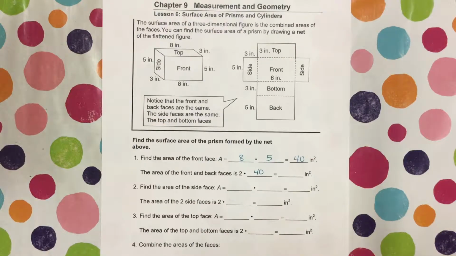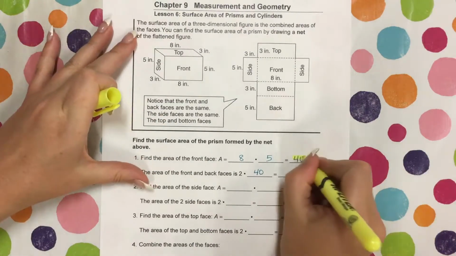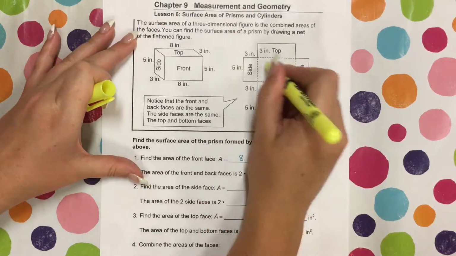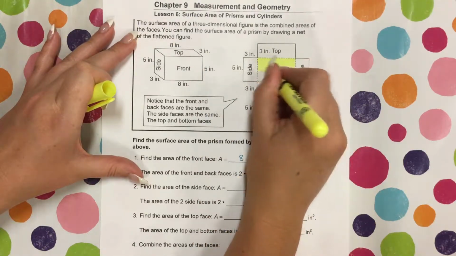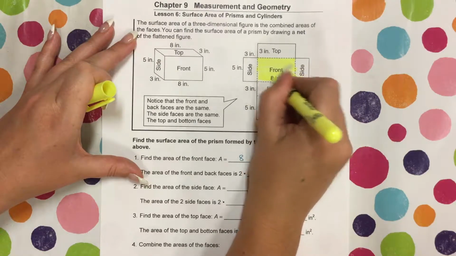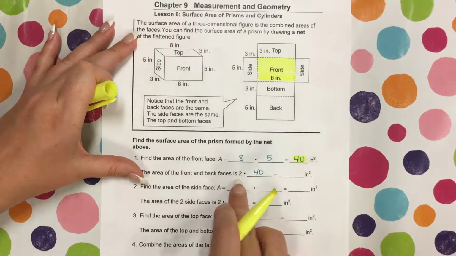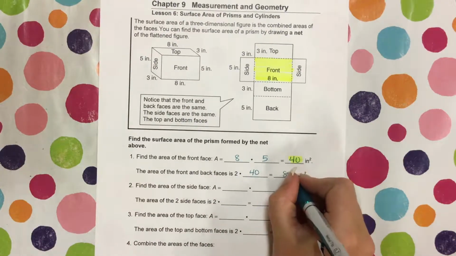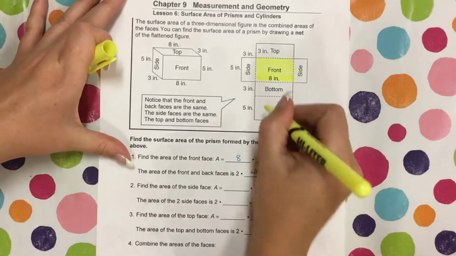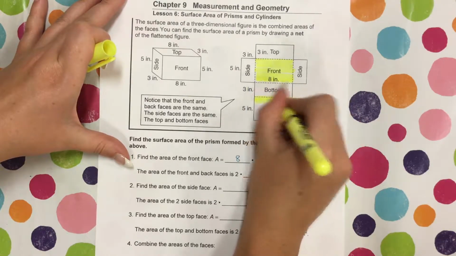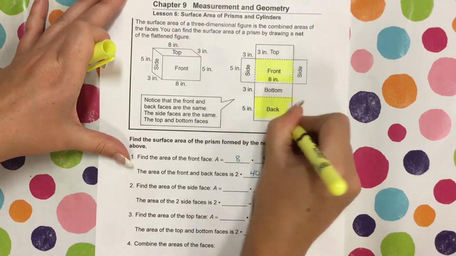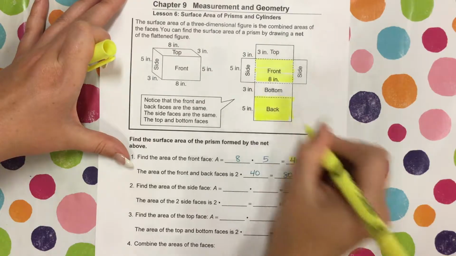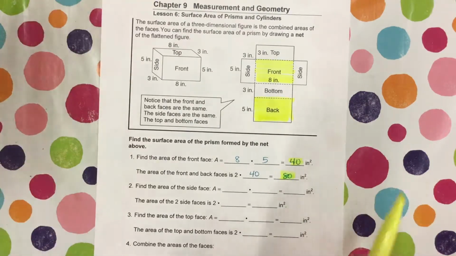So right now, we know the front. The front is 40 here. Now this is 40, and the back is also 40. So when we go 2 times 40, and we get 80 inches squared, that is the combination of both the front and the back, the area of both the front and the back. Right here, this 80. Okay, let's go ahead and find the area of the side.